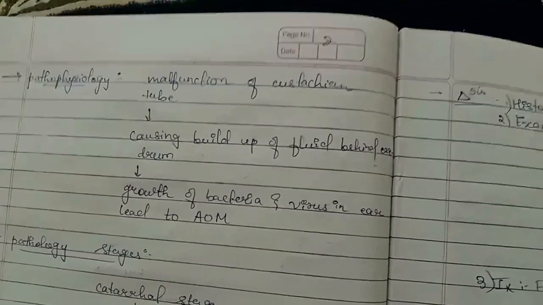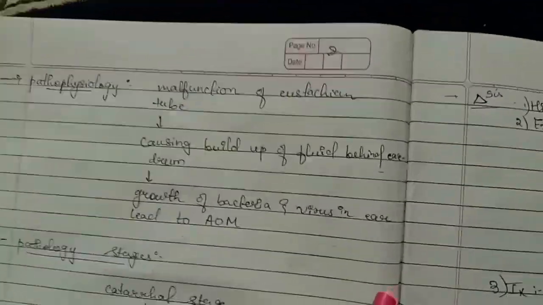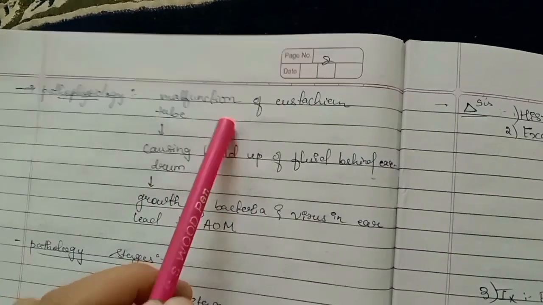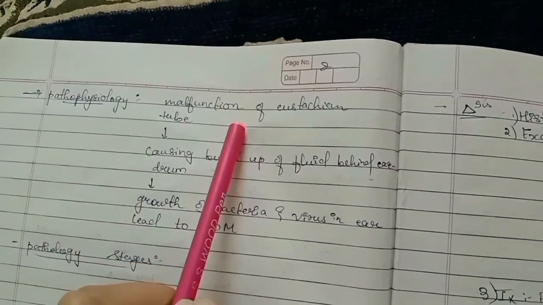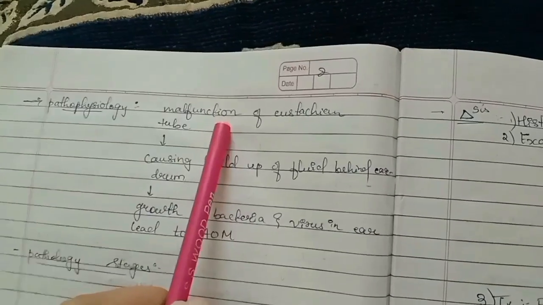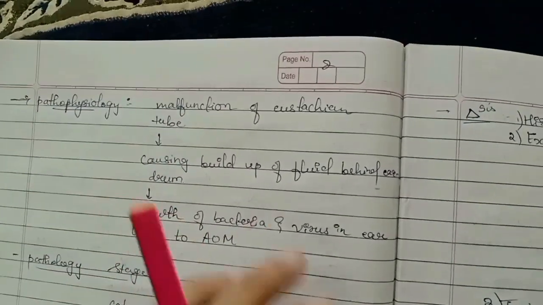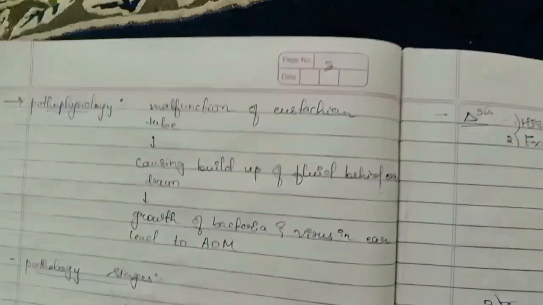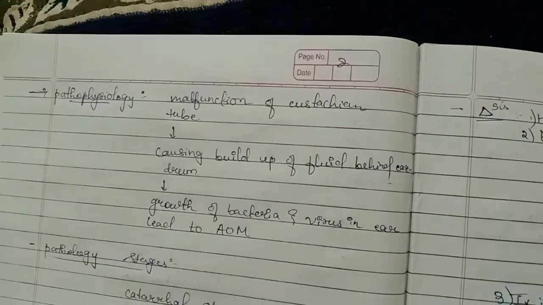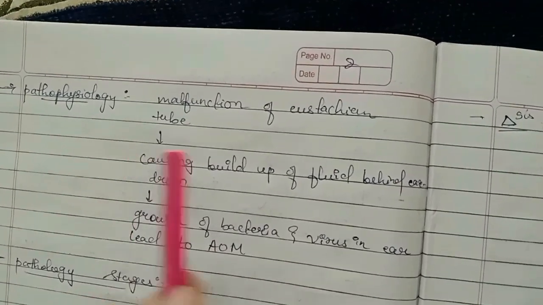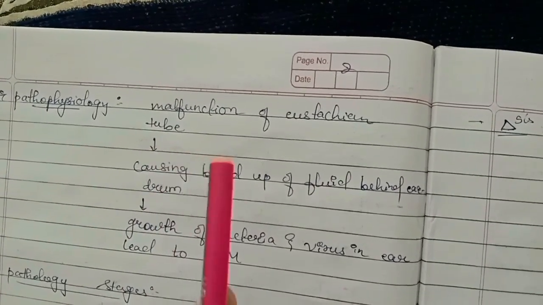Now comes the pathophysiology. So there is malfunction of the eustachian tube. This is the most important cause responsible for otitis media. Because of malfunction of the eustachian tube, when the tube is not functioning properly, it prevents the normal drainage of fluid from the middle ear.